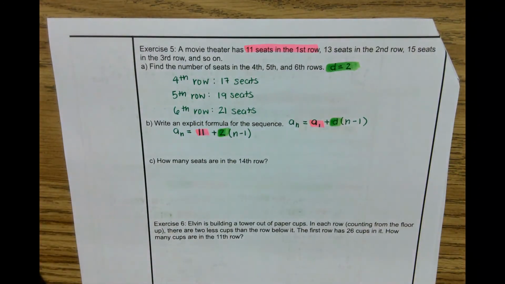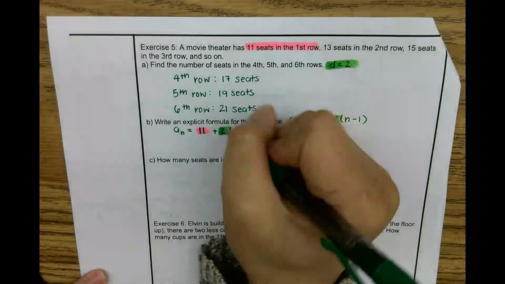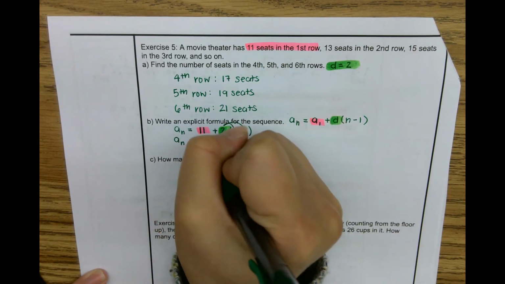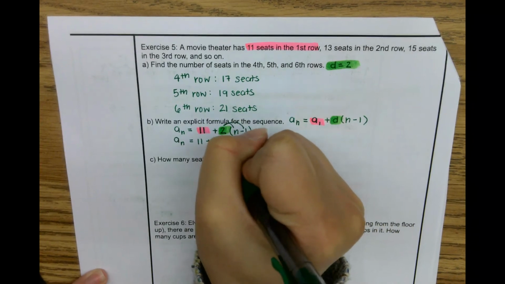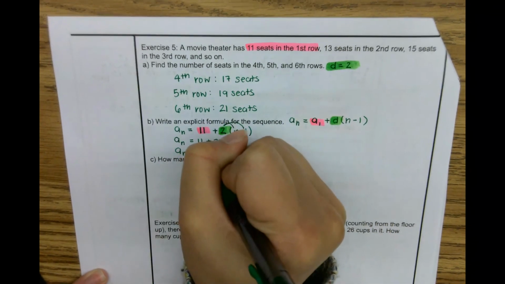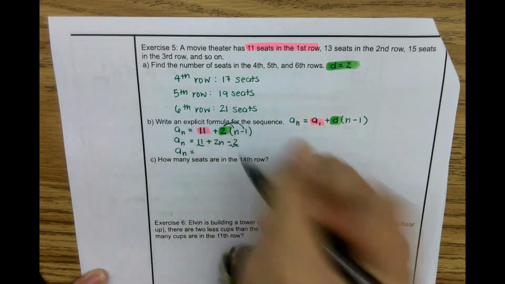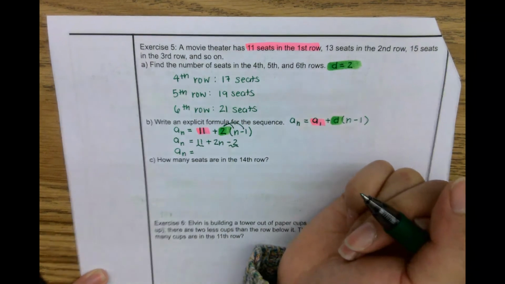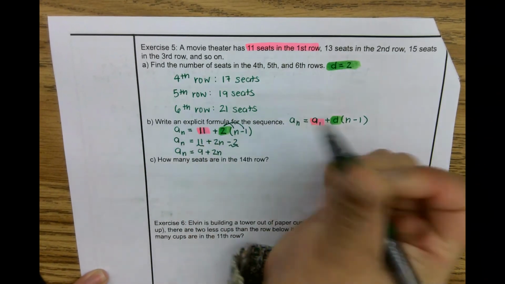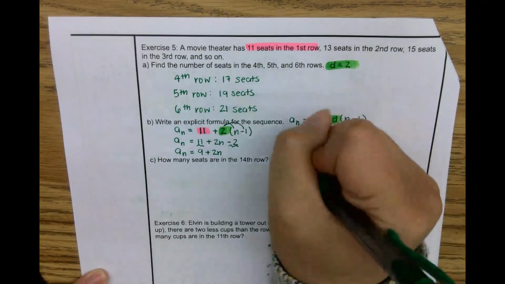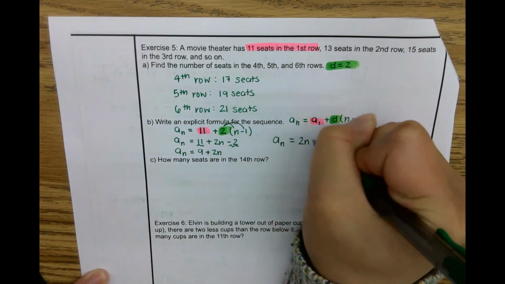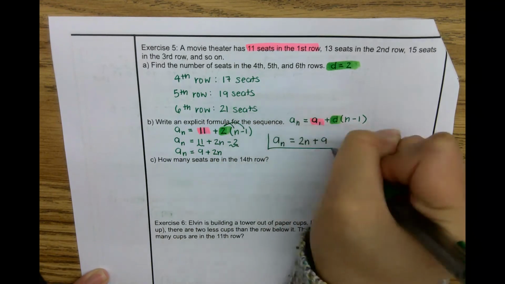Let's clean it up a little. Let's distribute that 2 to the parentheses. So 2 times n is 2n, and 2 times negative 1 is negative 2. Then let's combine like terms. 11 and negative 2 are both constants, so 11 minus 2 is 9. 9 plus 2n, or 2n plus 9. So let me write it: a sub n, any term, is 2n plus 9.